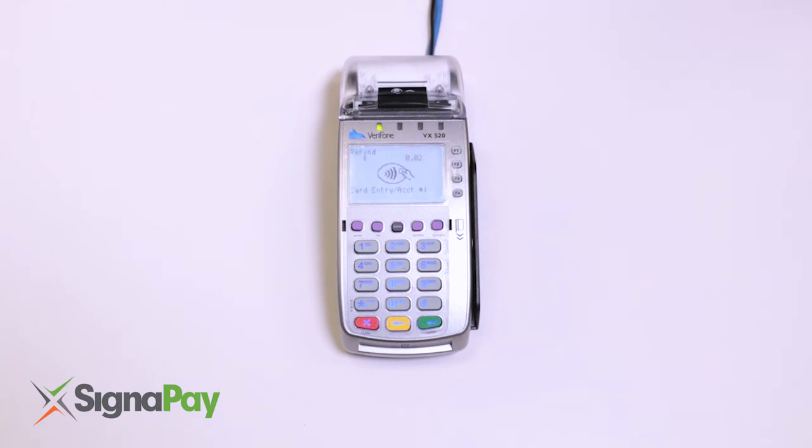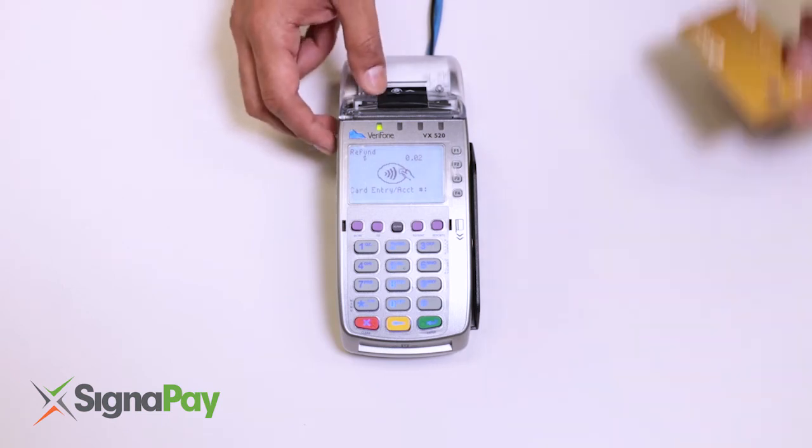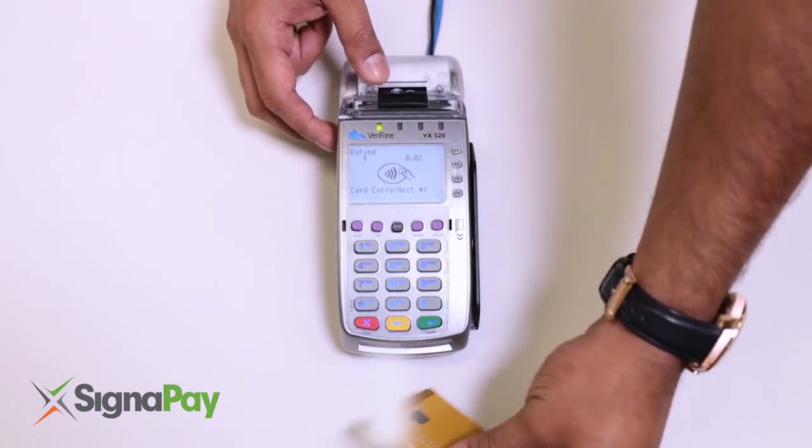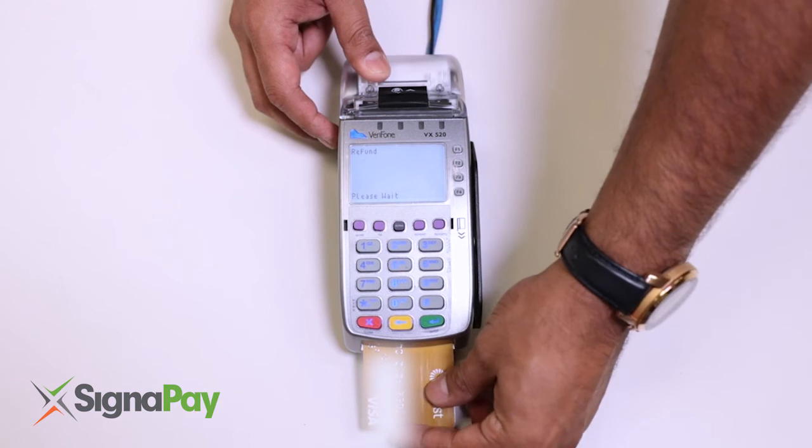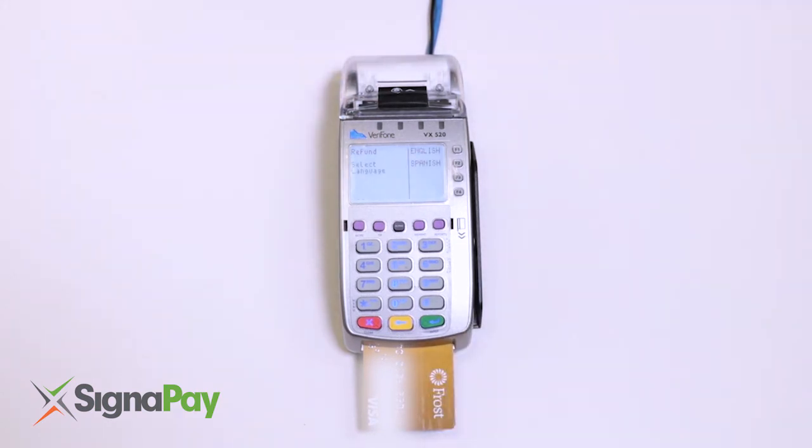From here, you key in the card number or you insert the chip card on the machine. Select your language. Remove your card.